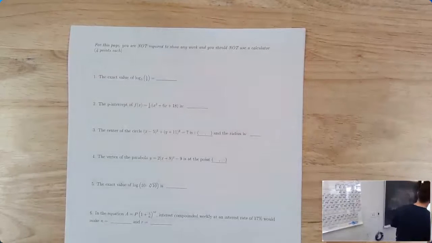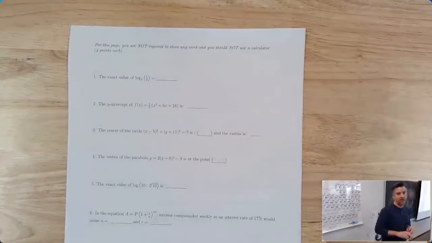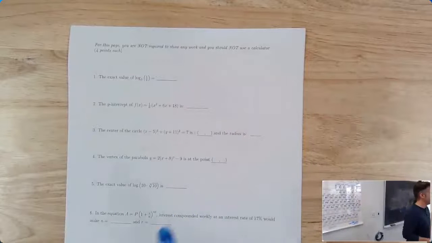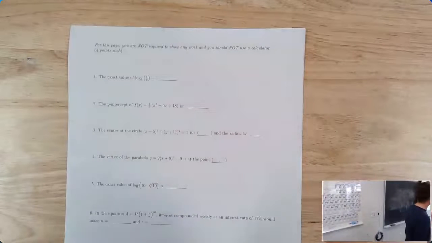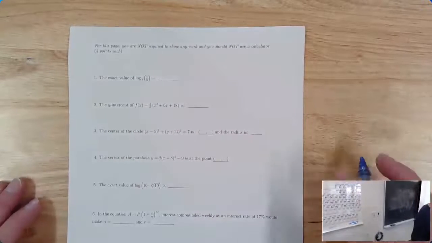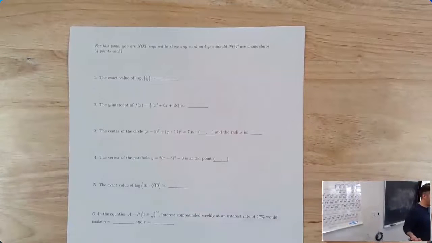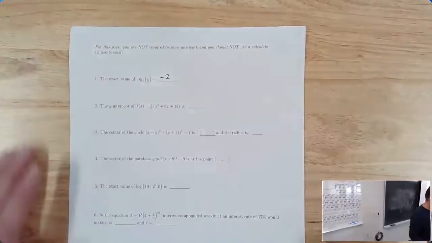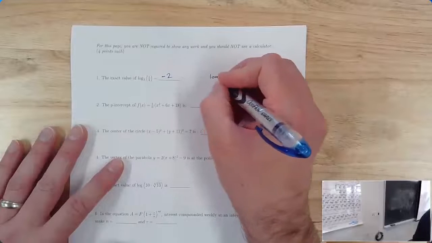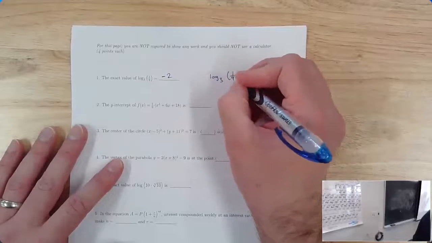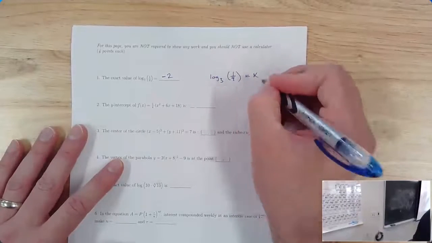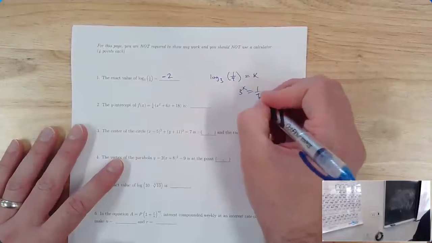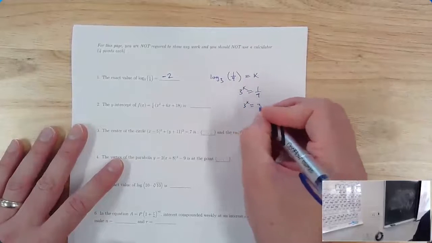And if you have any questions, be sure to ask them. Typically, I do like to have a first page like this where you just get to, really this first page is kind of help you remember some of the things you're supposed to know. So log base 3 of 1/9, we can figure out without, you certainly can show some work, but you don't have to show any work. I know the answer is -2, but if I wasn't sure, I would write down over here or somewhere, log base 3 of 1/9 equals x, 3 to the x equals 1/9, 3 to the x equals 3 to the -2.